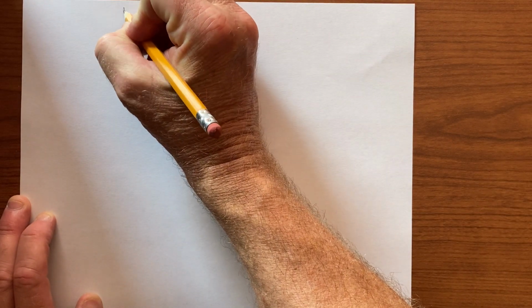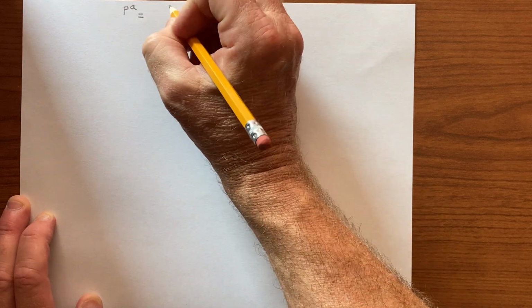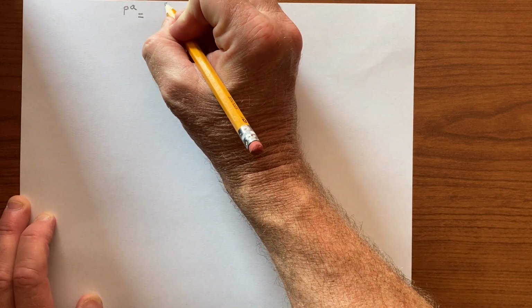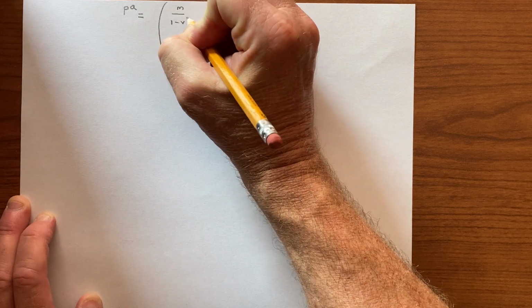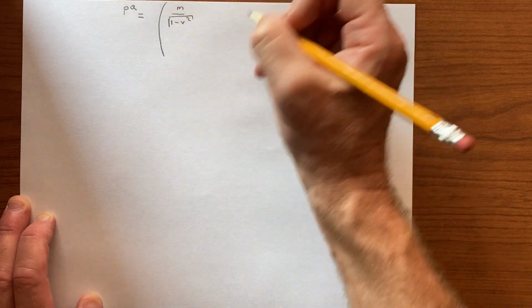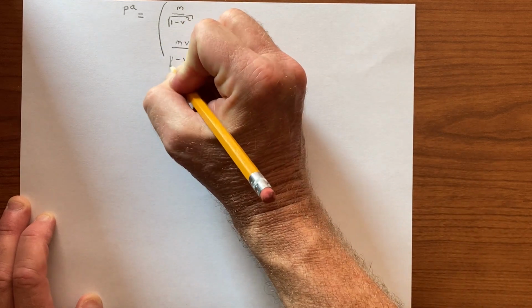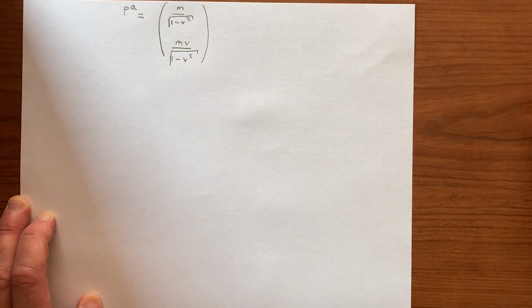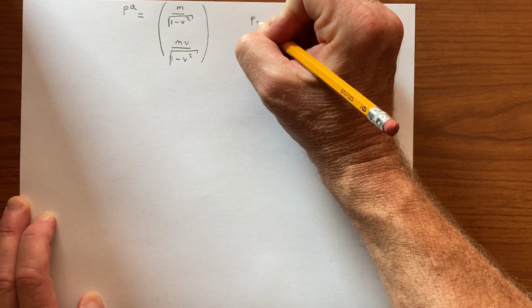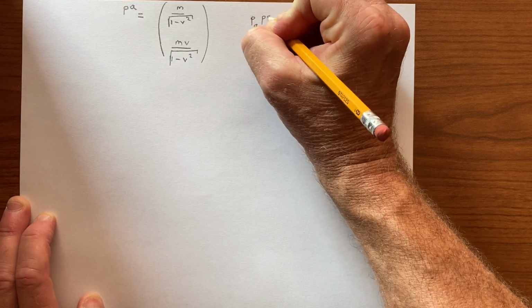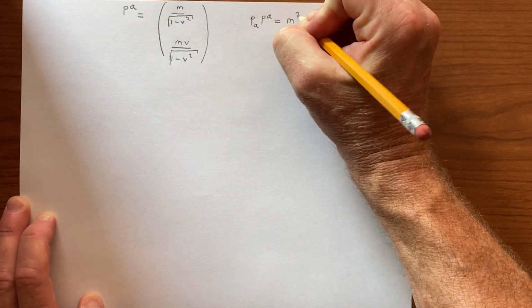So let's continue exploring the 2-momentum vector, which has components m over the square root of 1 minus v squared, and mv over the square root of 1 minus v squared, where we remember that when we evaluated this generalized dot product in space-time, we got m squared.